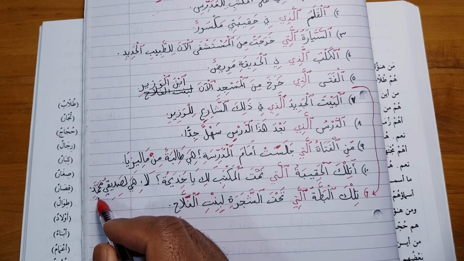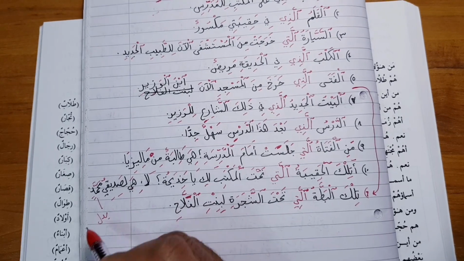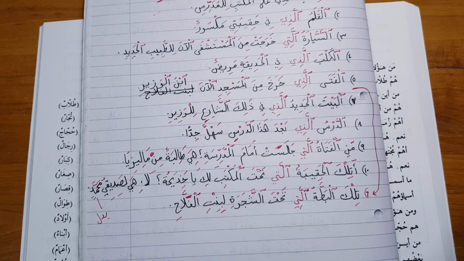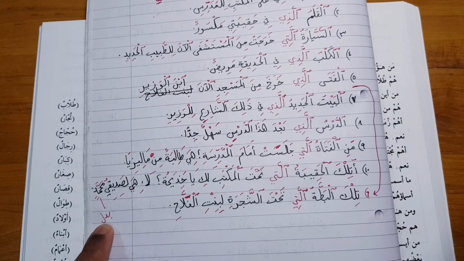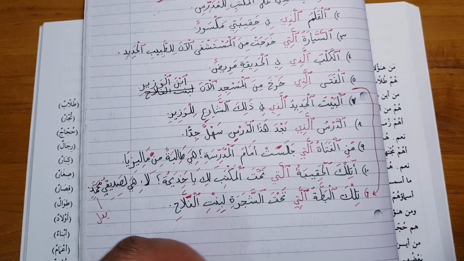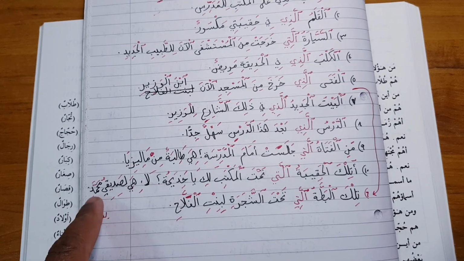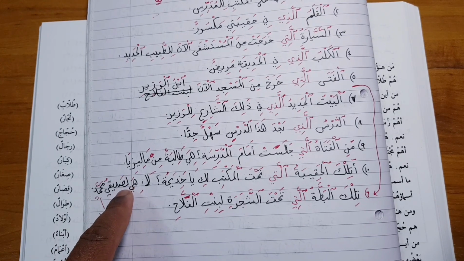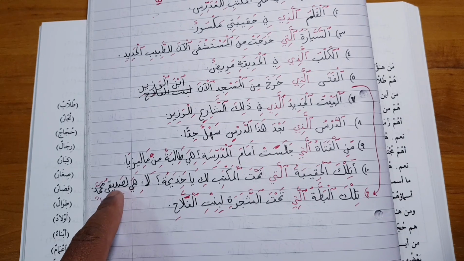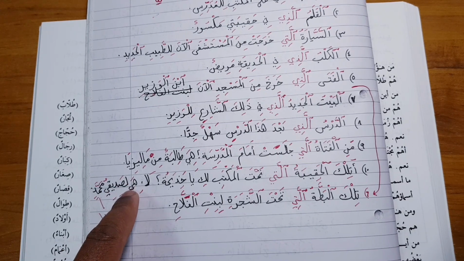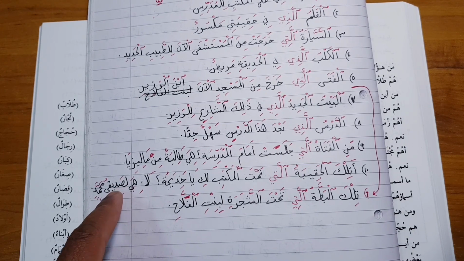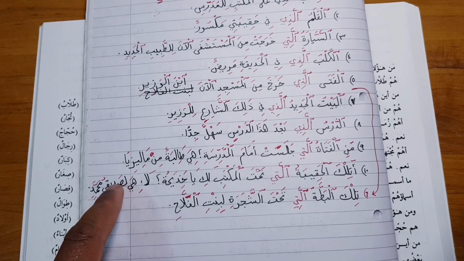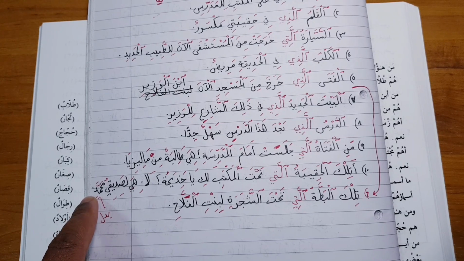We say this is badal. And what does badal mean? Badal means a substitute. And the mubdal minhu is the one it's standing in the place of, the one that it's substituting. So Muhammad is substituting who? Who is it referring back to? The mubdal minhu is sadiq. So here sadiq is majhur because of li sadiqin, right? But because it's mudaf to mutakallim, we say sadiqi. Sadiqin is majhur, so the badal is also going to be majhur.